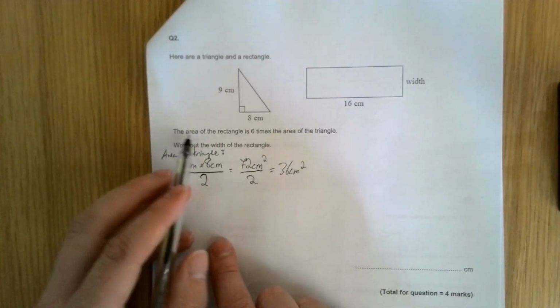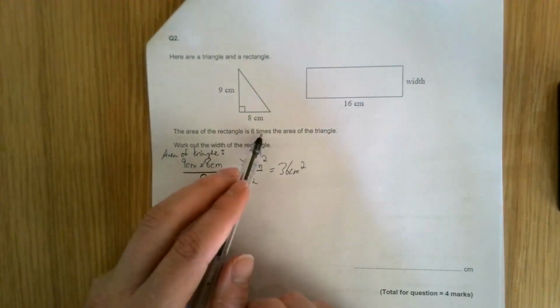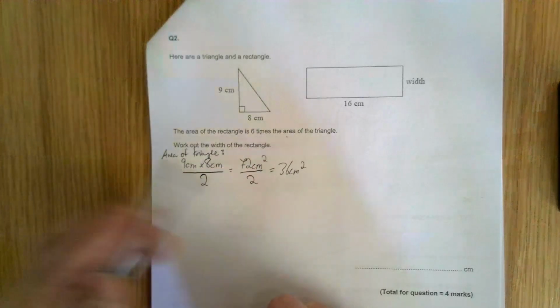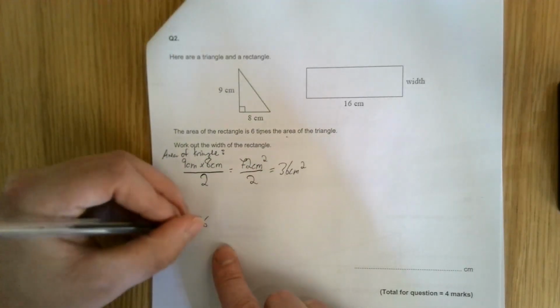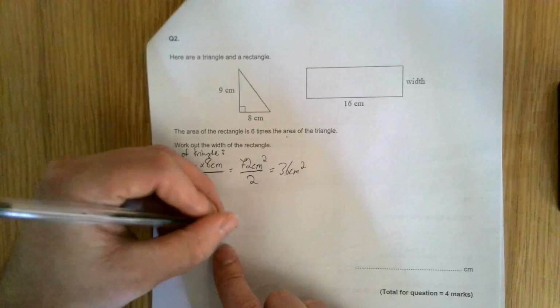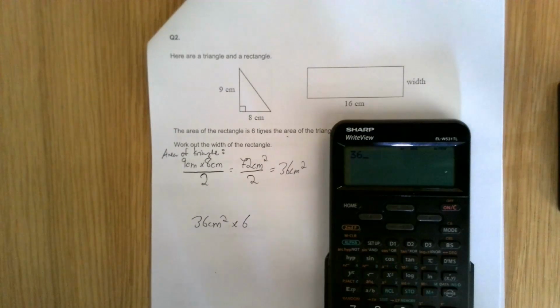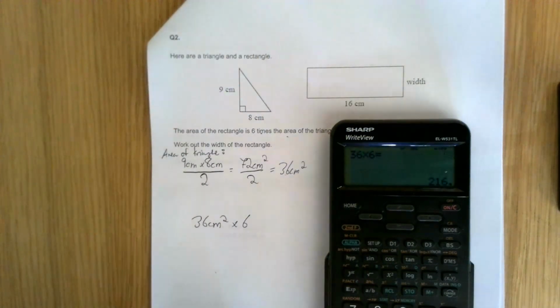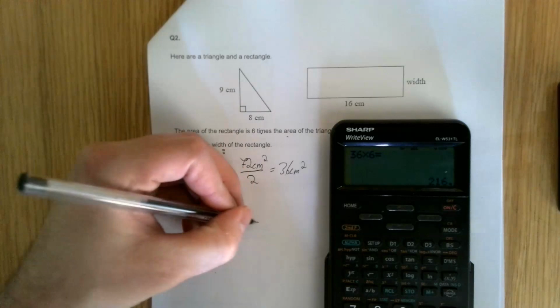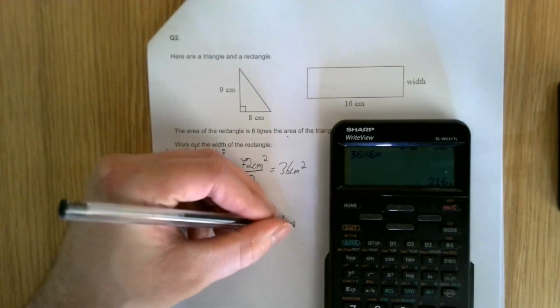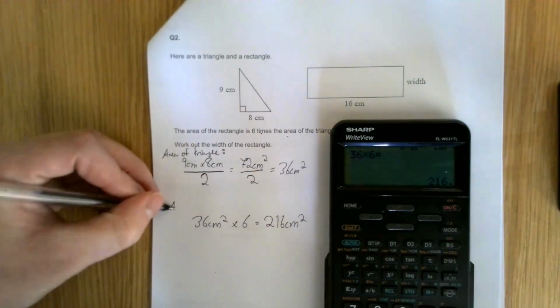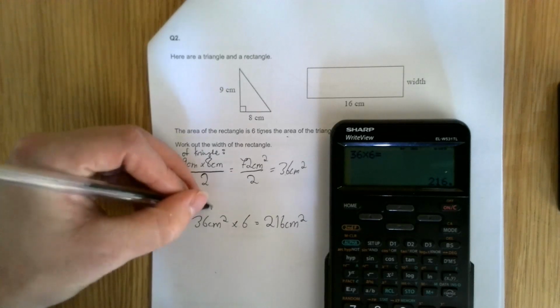We're then told that the area of the rectangle is 6 times the area of the triangle. So if I take the 36 centimeters squared and multiply it by 6, I find the area of the rectangle, which is 216 centimeters squared. So that's area of the rectangle.